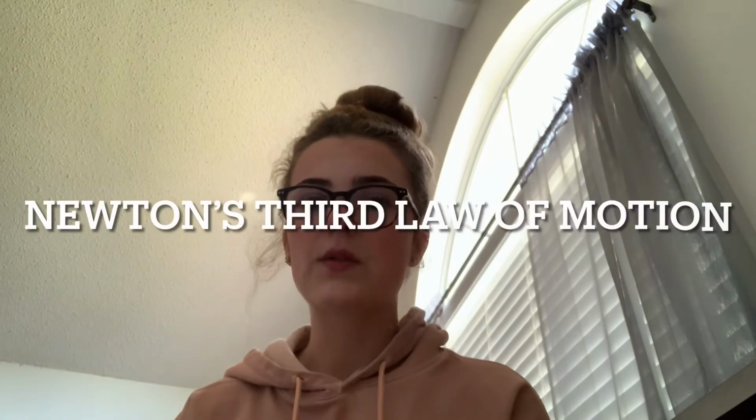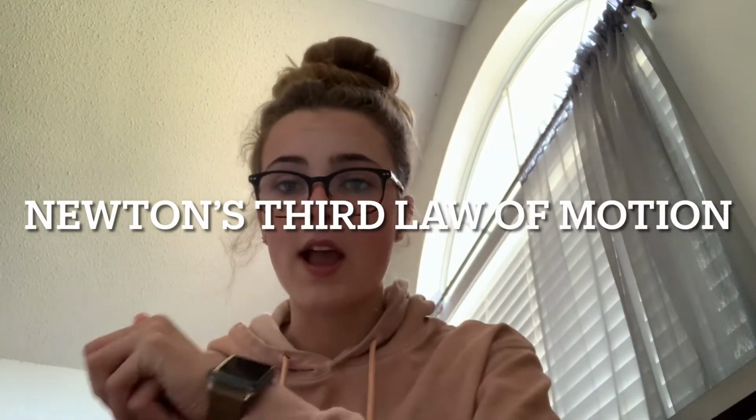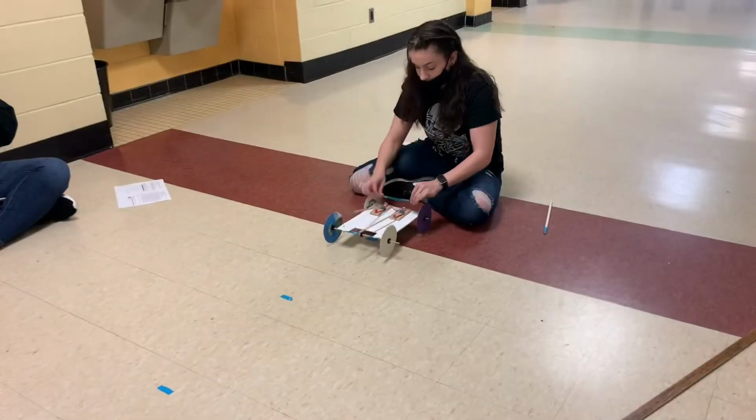Newton's third law is for every action, there's an equal and opposite reaction. Now, this can be seen in a various amount of ways. For example, the way that we wind up the fishing line in the opposite direction and it propels in the other. So we wind the fishing line back, but the car moves forward. Or whenever we release the car and it hits a wall and it bounces back, which you'll see in the video, that is Newton's third law.